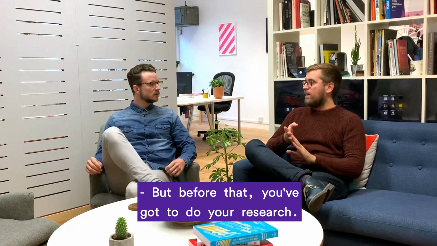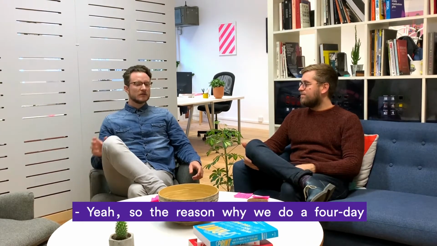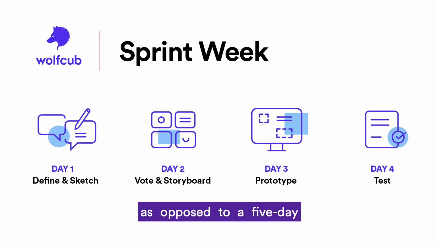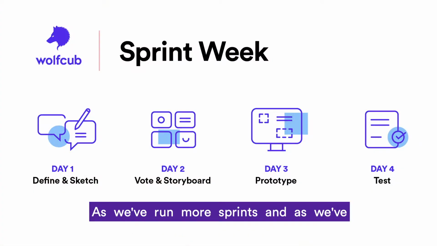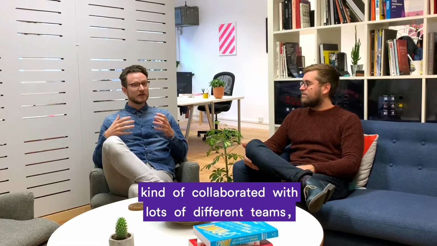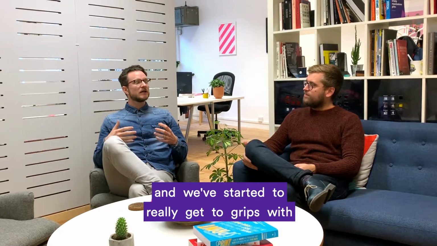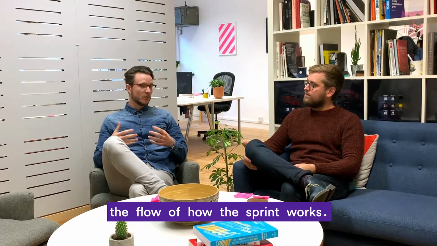Yes. But before that, you've got to do your research. So the reason why we do a 4-day as opposed to a 5-day is just because as we've run more sprints and collaborated with lots of different teams, we've started to really get to grips with the flow of how the sprint works.